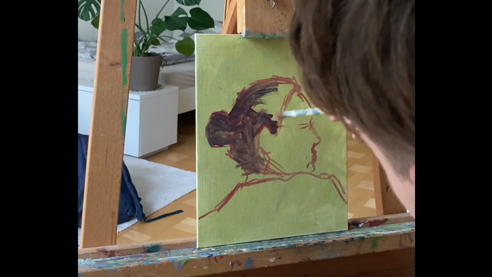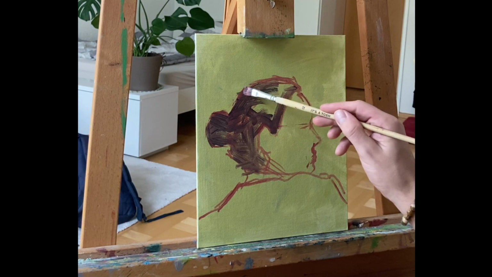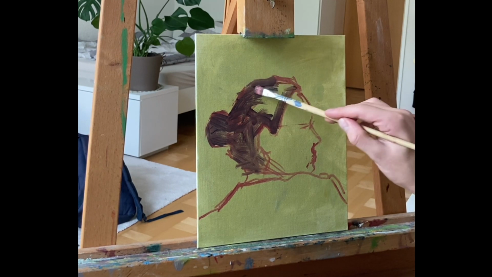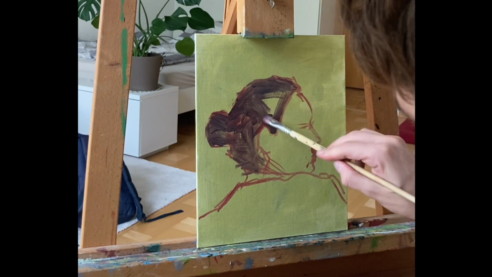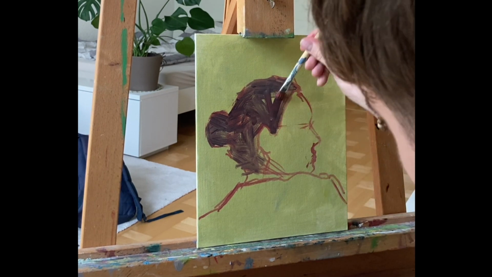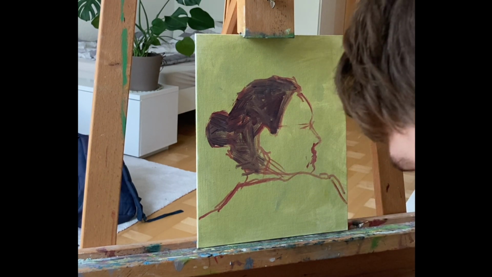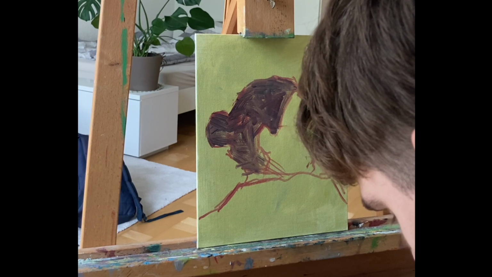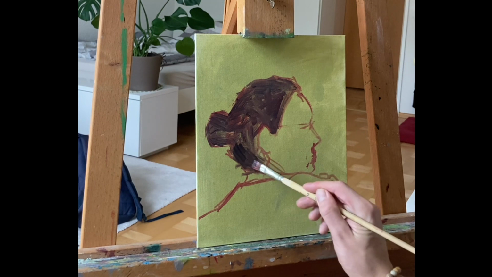You can use techniques like looking for where points meet. For example, I always check where the eye lies in relation to the ear. And other than that, I think it's a lot of experience and practice how to build up the head so it looks like a head.